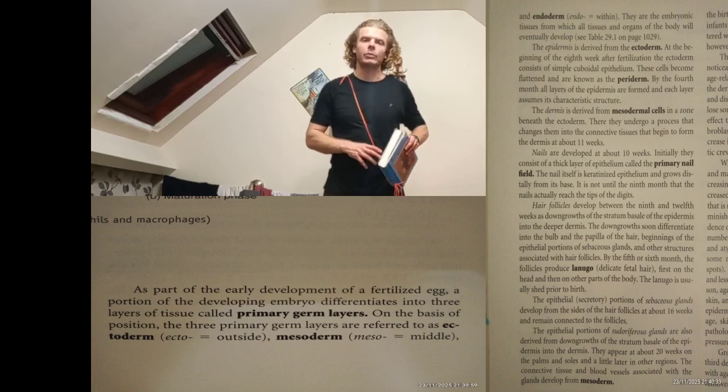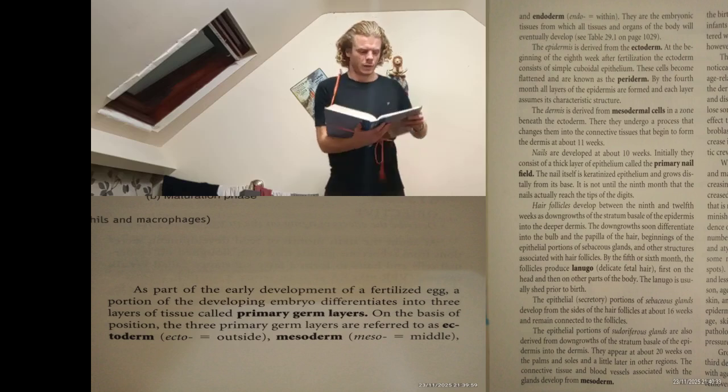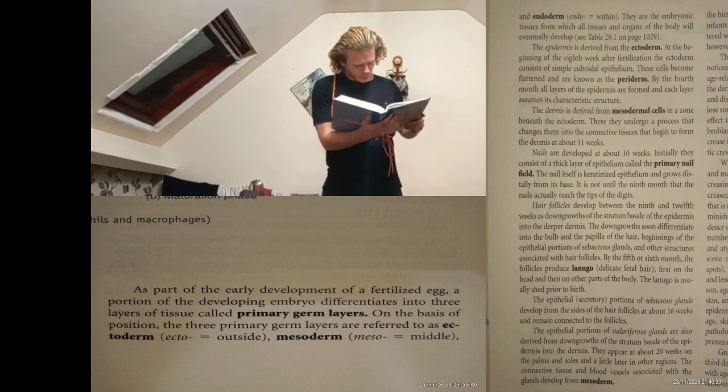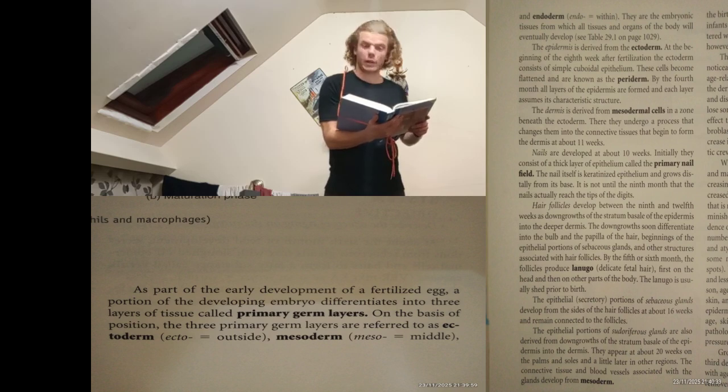And welcome. I am to learn histology today. The integumentary system, or developmental anatomy of the integumentary system.